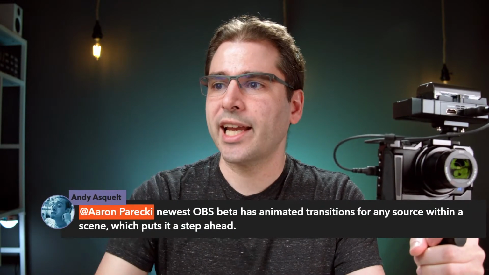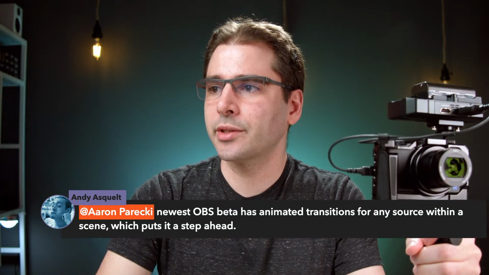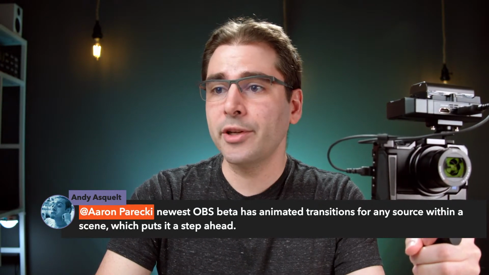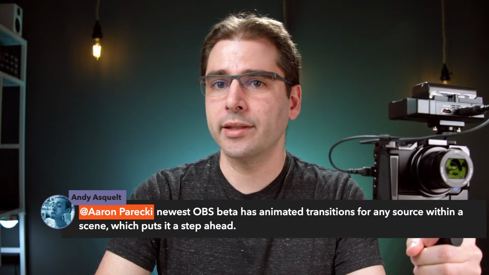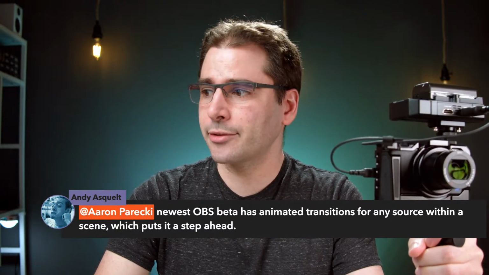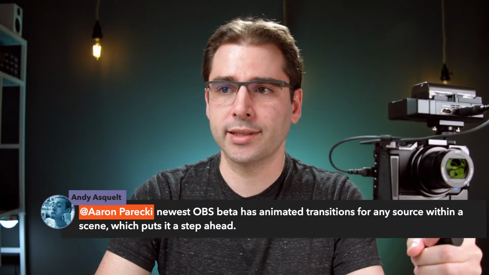Newest OBS beta has animated transitions for any source within a scene, which puts it a step ahead. I mean, OBS has a lot of cool features for sure, but again, you have to throw a massive computer at it if you're going to be doing a lot of video mixing with it. So I am just not a big fan of that.